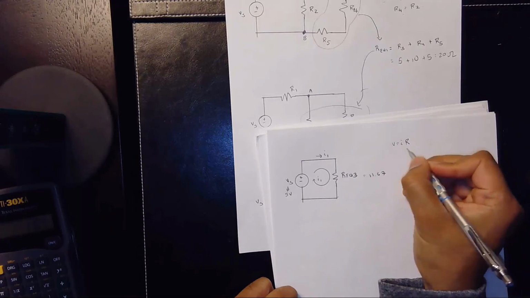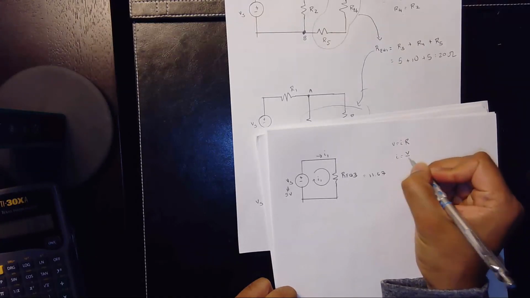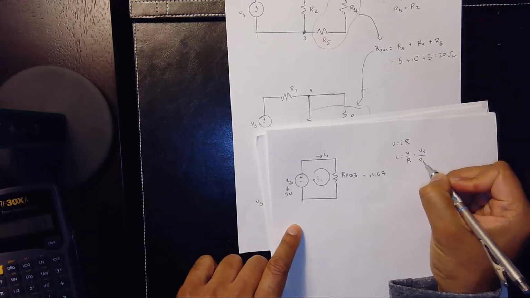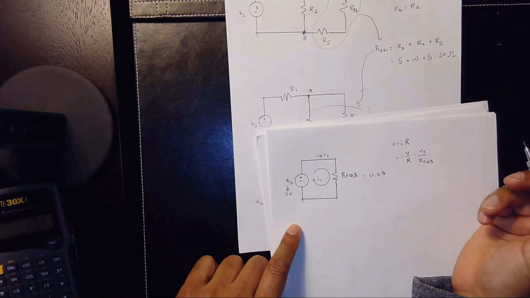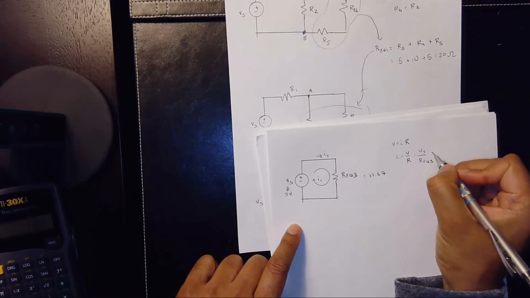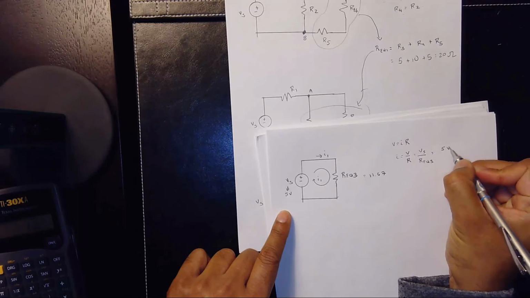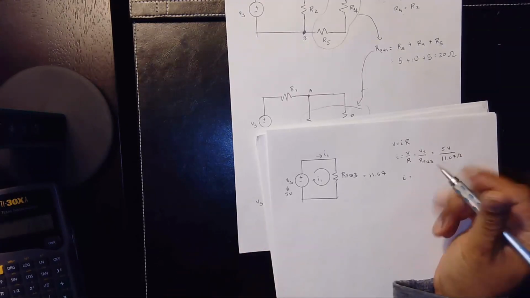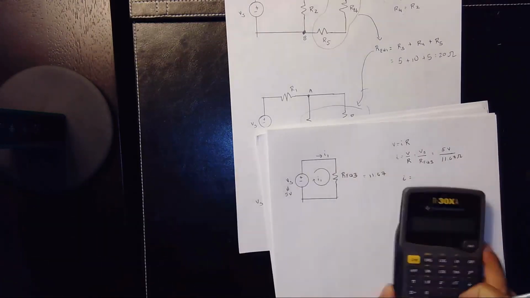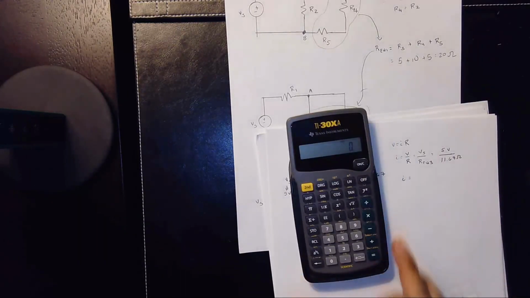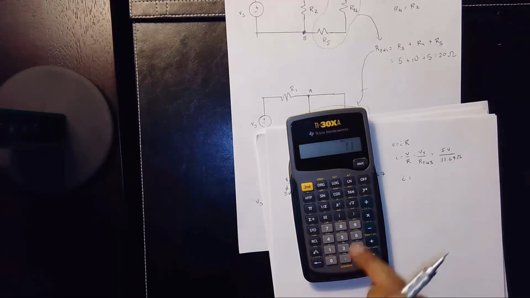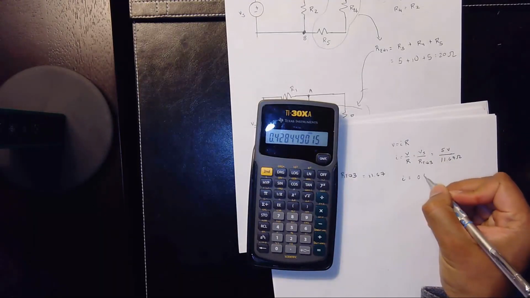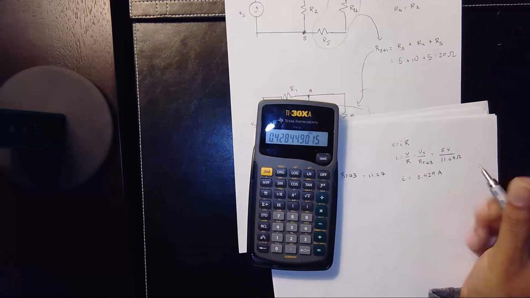If I say V equals IR, then I would be equal to V over R, which is VS over REQ3. That would give us 5 over 11.67 ohms. I is equal to, I'll use my calculator, 5 divided by 11.67 is 0.429 amps. And that's your answer.